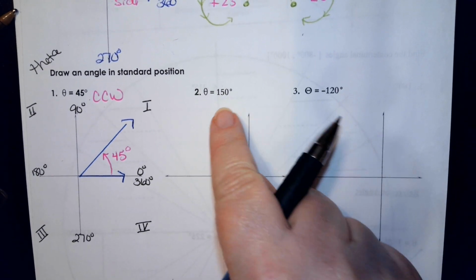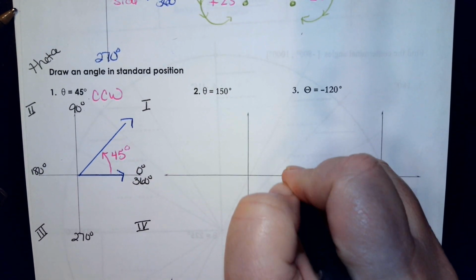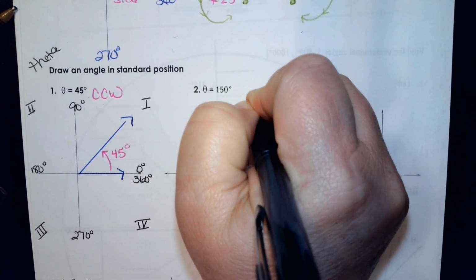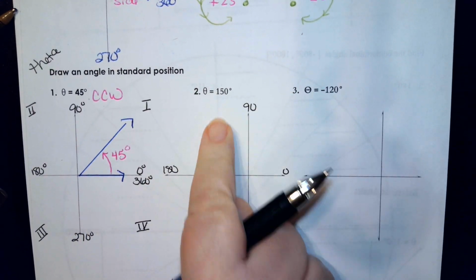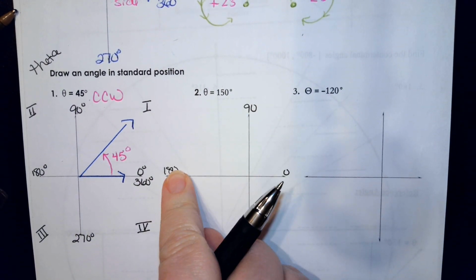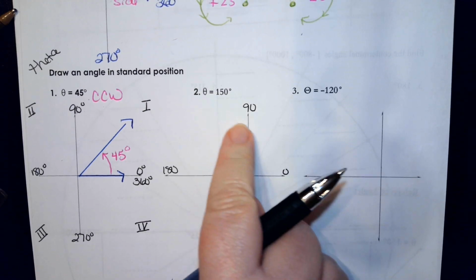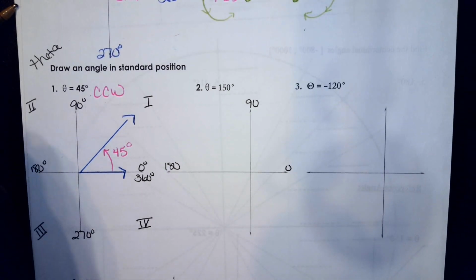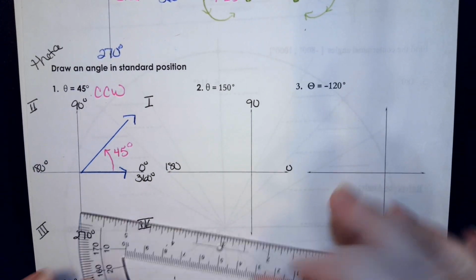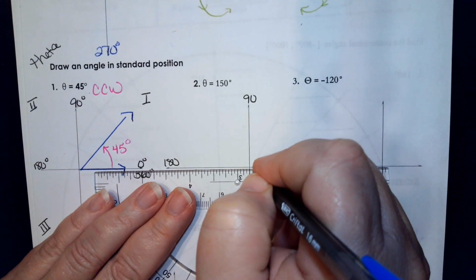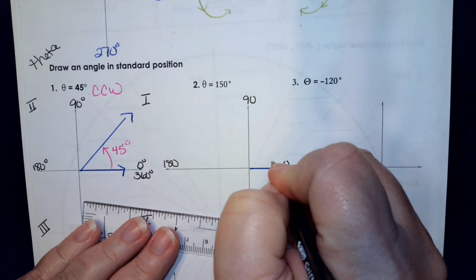Alright, for number 2, they give us 150. So we've got 0, we've got 90, we've got 180, and I know 150 is between 90 and 180, so I know that 150 is going to be in quadrant 2. So let's draw that in. Here's our initial side.